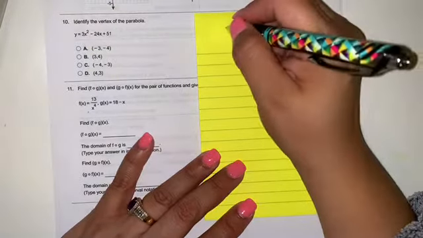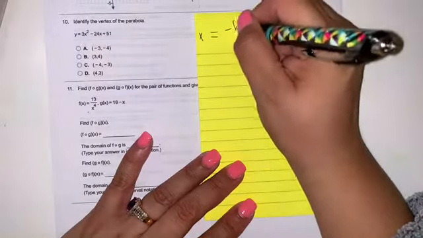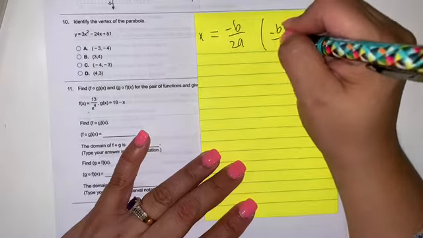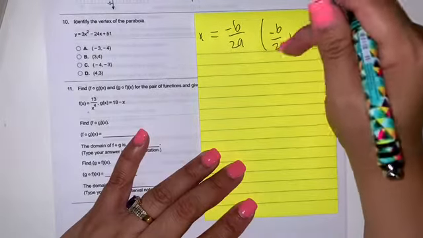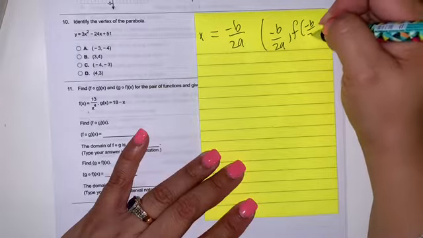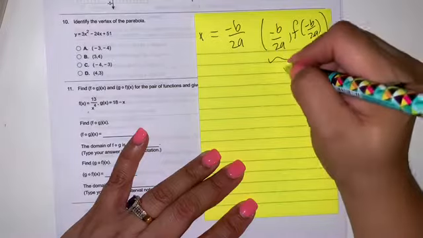Number 10, identify the vertex of the parabola. So you're gonna have x equals -b over 2a. You're gonna define this as -b over 2a. And then whatever that solution is, you're gonna substitute into the formula. So you're basically looking for the formula for your vertex.